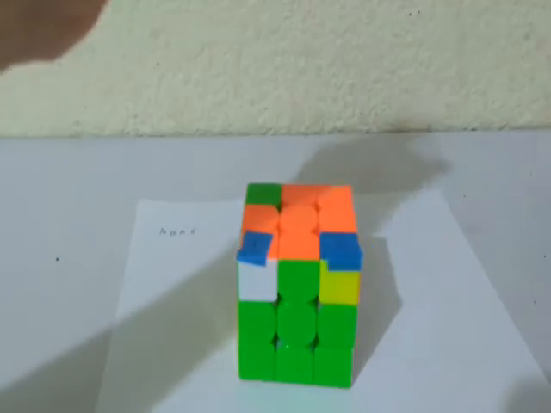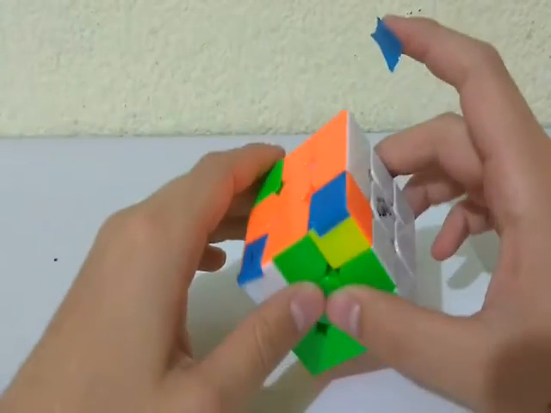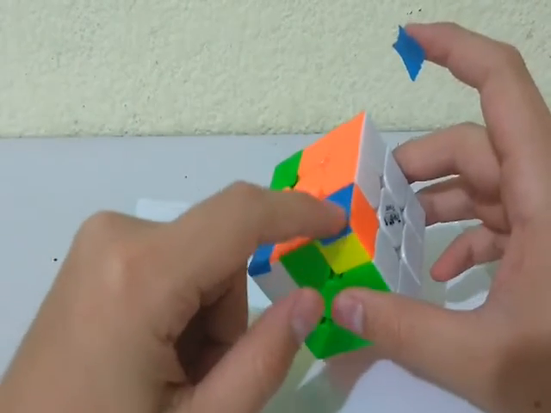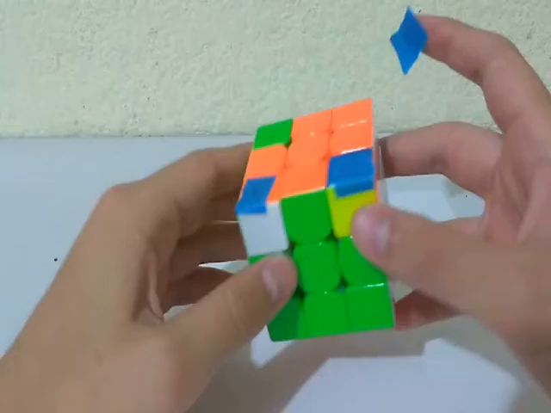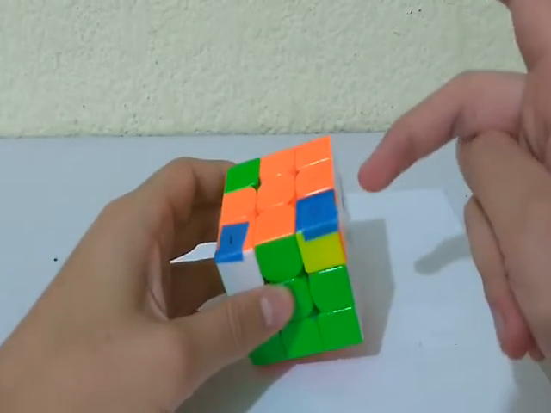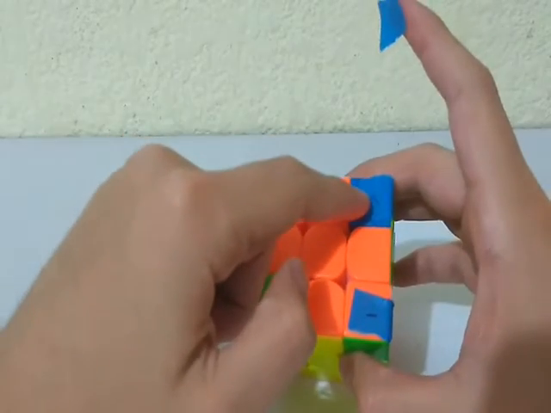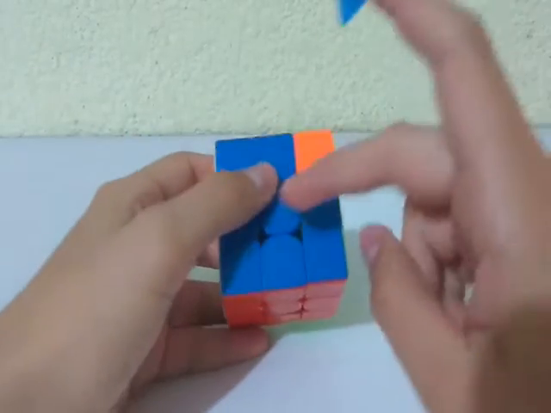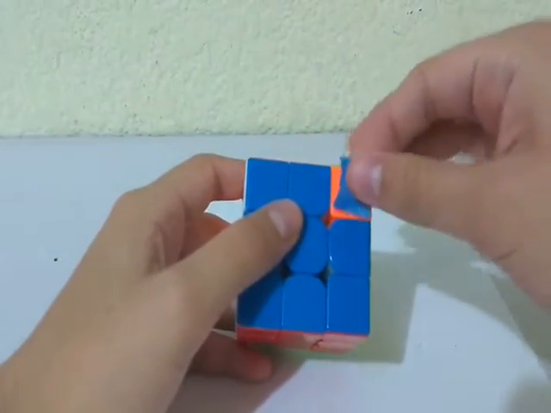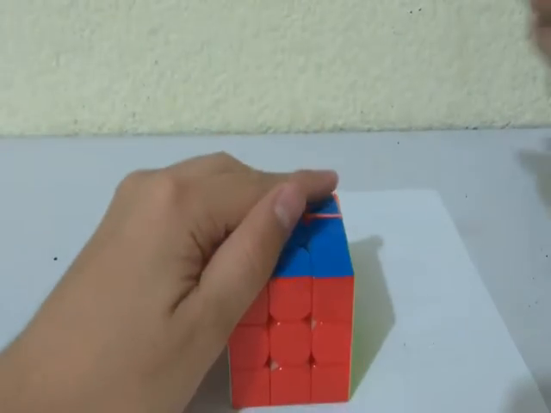And finally, I have to put the third sticker, which is where this piece needs to be. This piece, which is blue, orange, yellow, needs to go here. And since this is blue, it needs to go here to match the blue center. So, this is 3.